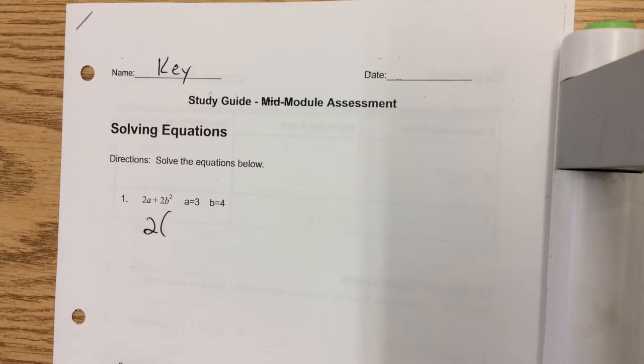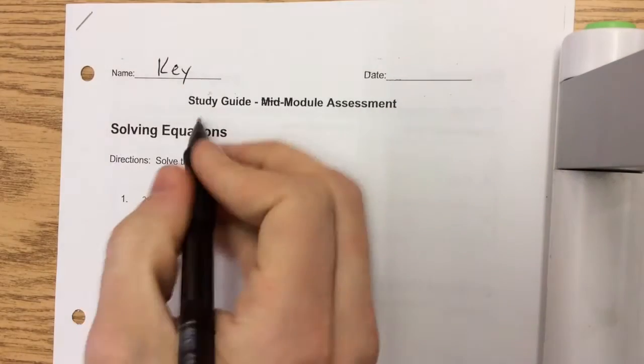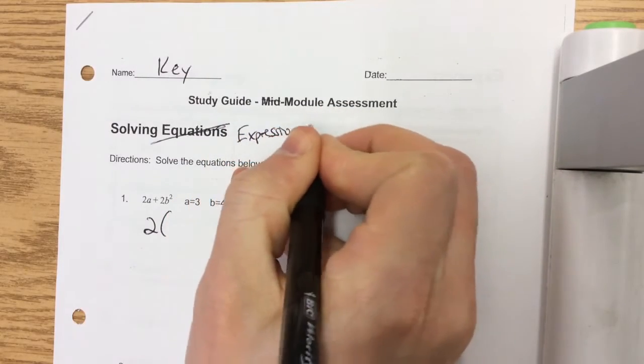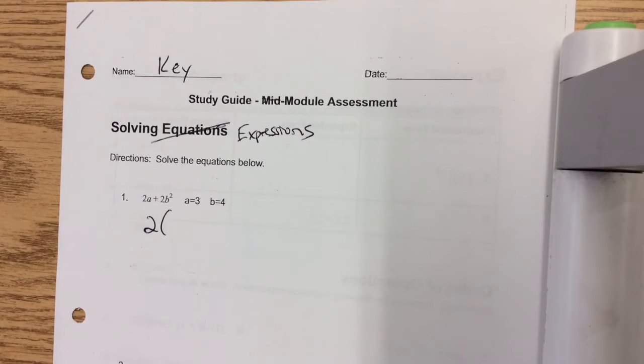Hey guys, let's talk about the study guide for a moment. Solving equations, well actually it's not equations, it's expressions. Okay, and we all made this change. Alright, so a little bit of the study guide just to go over.